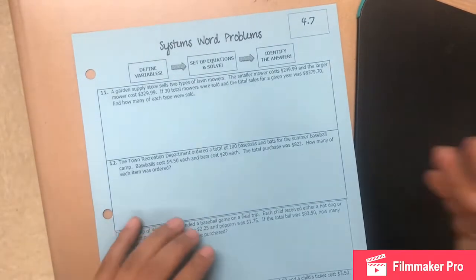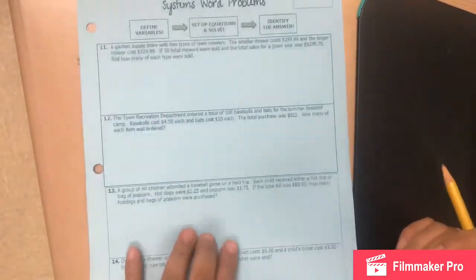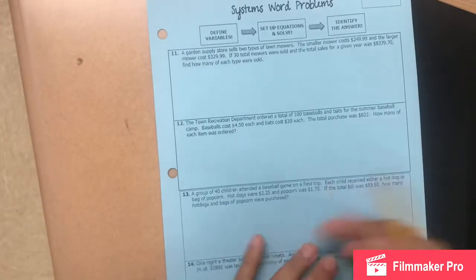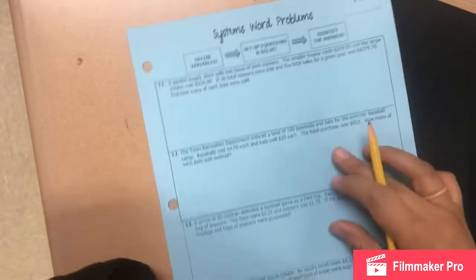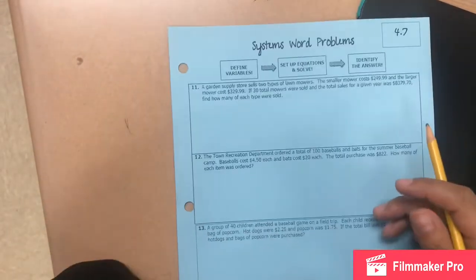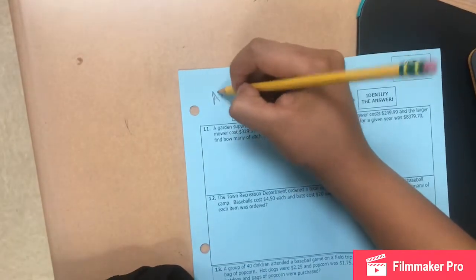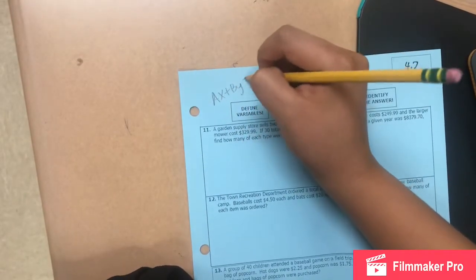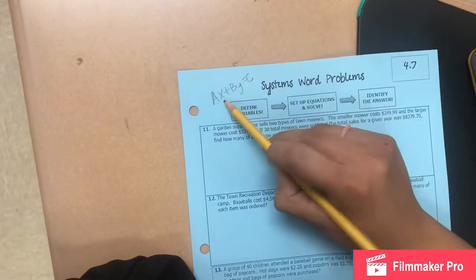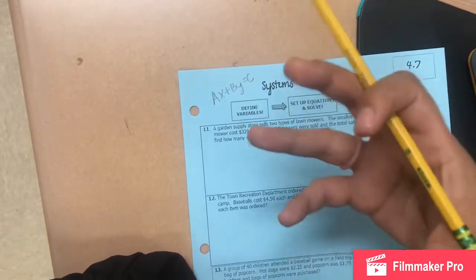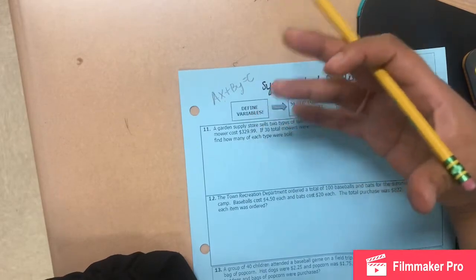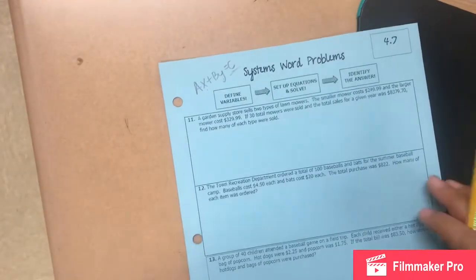Okay, so this goes along with what we did yesterday, but we're going to focus on the word problems, not necessarily translating equations. So again, when we're dealing with systems of word problems, we normally see it in standard form. So we're looking for ax plus by equals c, where x and y represent the two objects in the equation in the word problem, and c represents your total. So let's just dive right in, shall we?